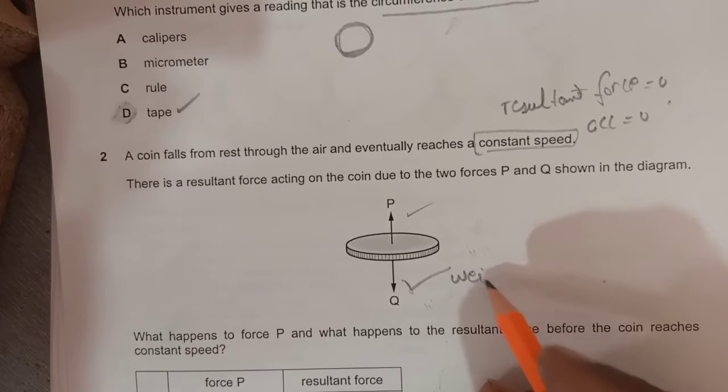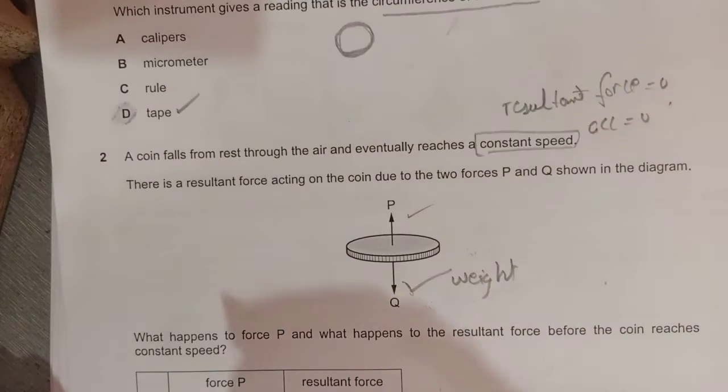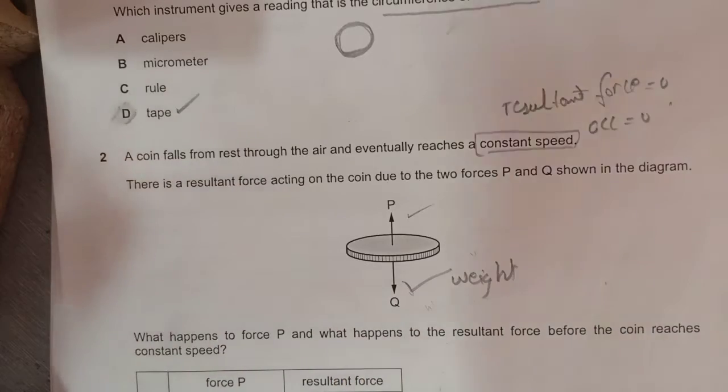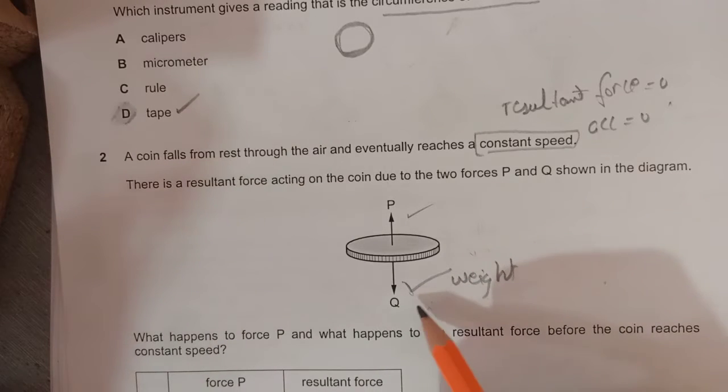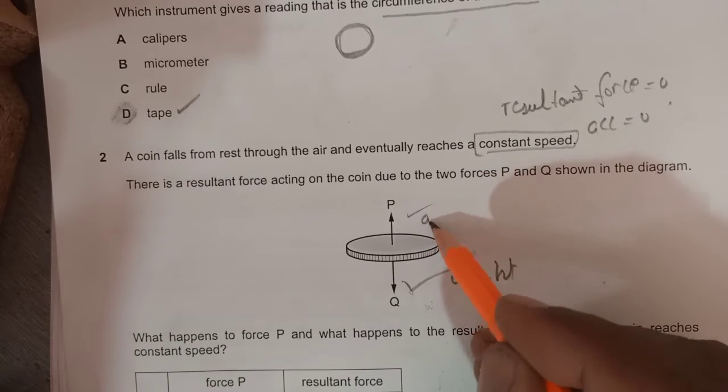Weight is always constant. What happens to force P and what happens to resultant force before the coin reaches a constant speed? As we know, Q is the weight force acting downward. What is P? P is air resistance.